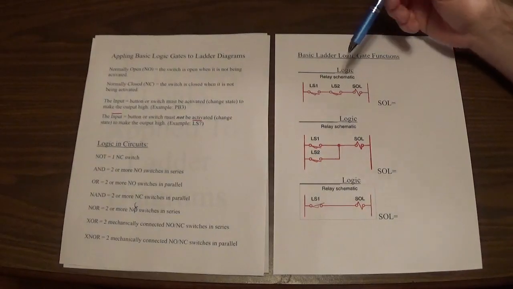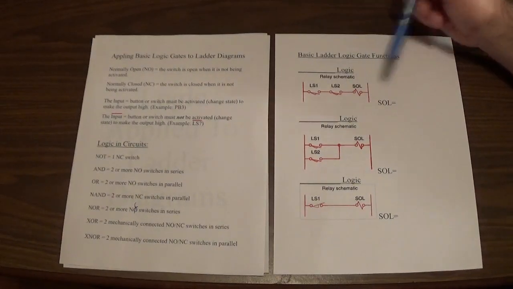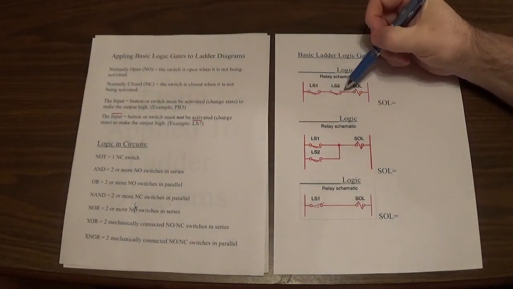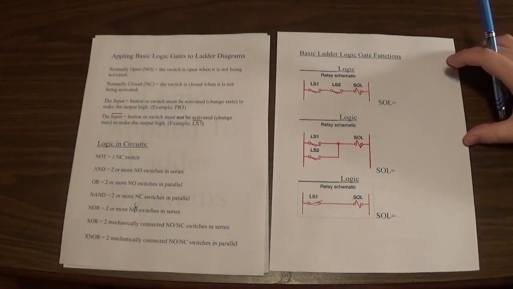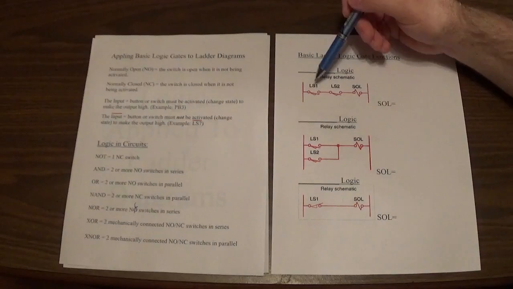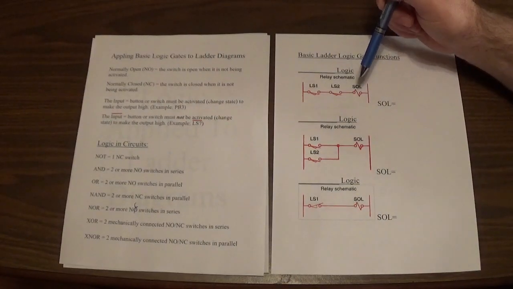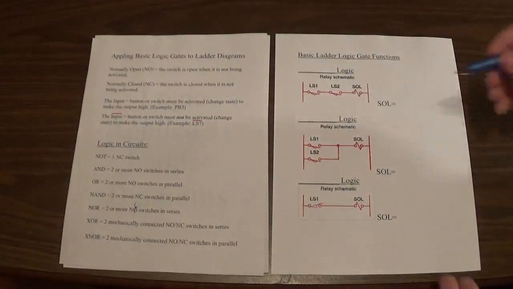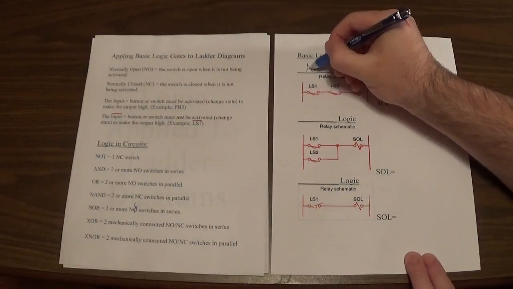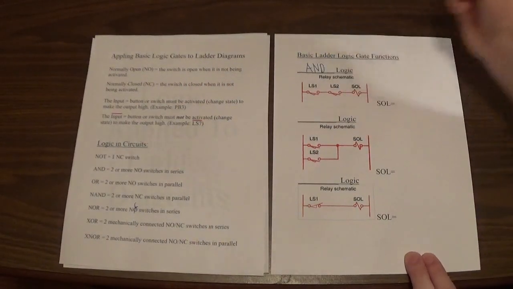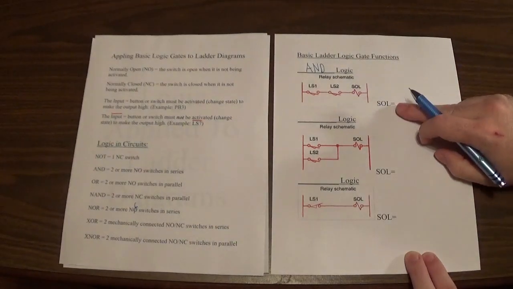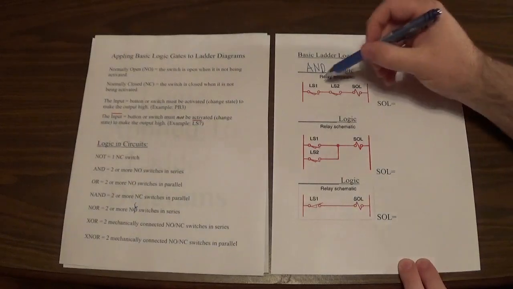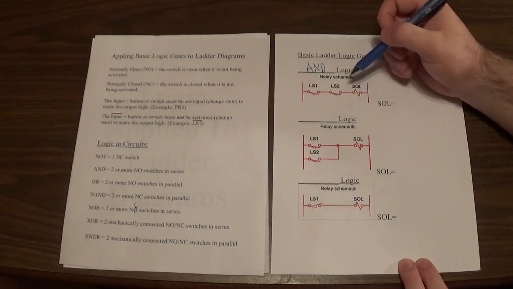Alright, so the first one here, I've got 2 limit switches controlling a solenoid. Alright, and both of these limit switches are open. Alright, so I have 2 open switches in series, so that means that we're talking about AND logic. Okay, so to write the expression here, I have LS1 and LS2 in series.